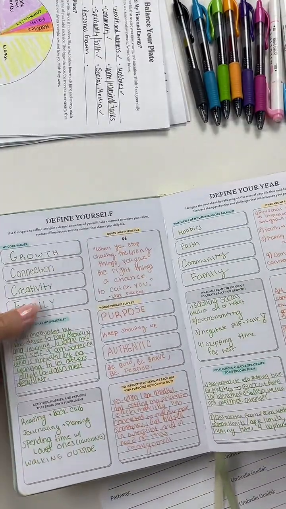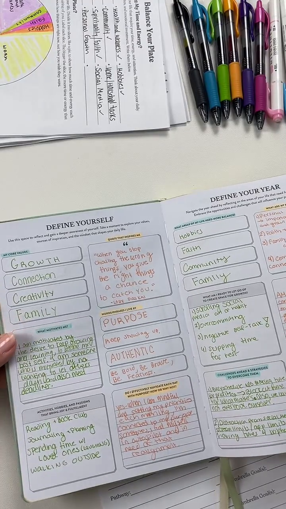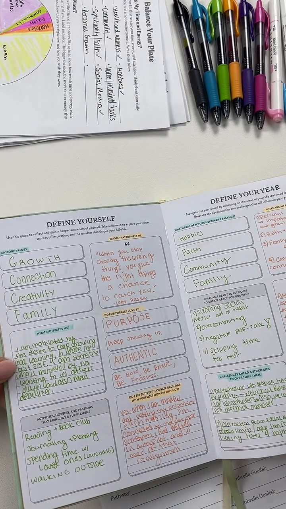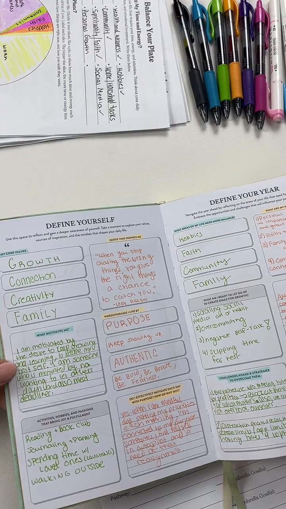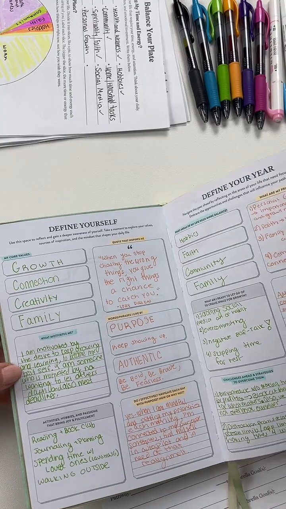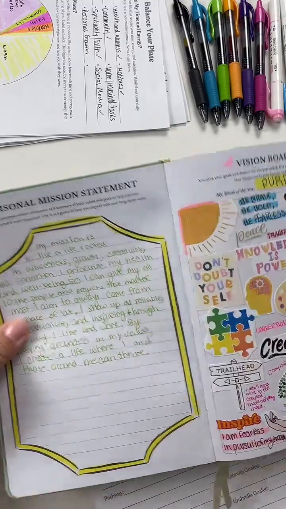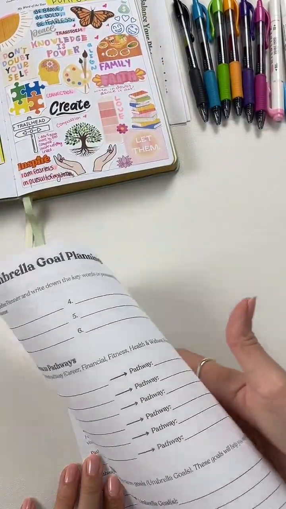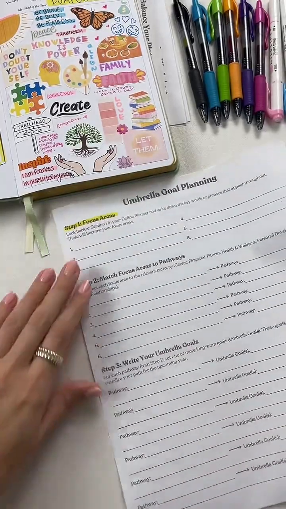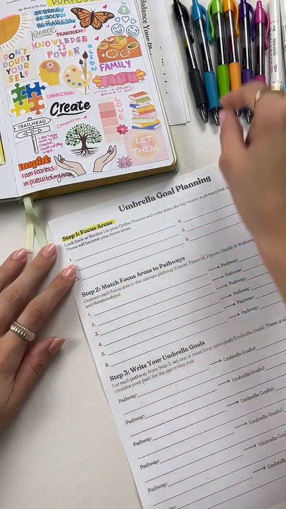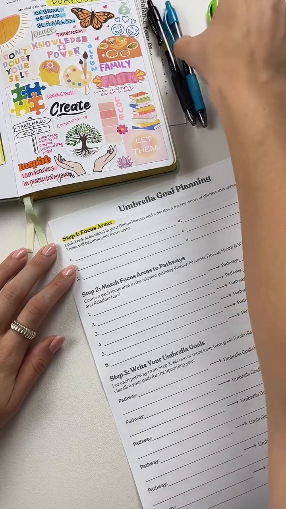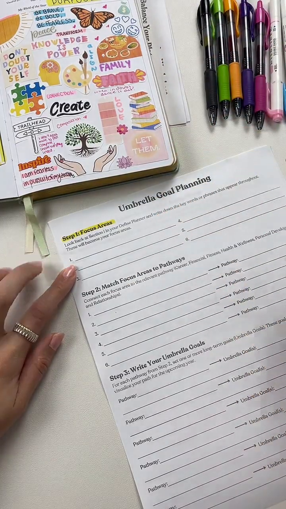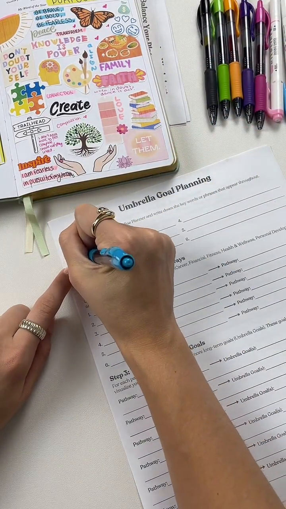I'm flipping back to that define yourself and define your year, and I'm seeing, okay, if I want to keep doing things, well, one part of me has to be consistent. So you know what I'm going to do? I am going to start by writing that down. So one of my first focus areas on this worksheet is going to be consistency. For this one, let's just grab the blue pen. So we are going to add consistency.